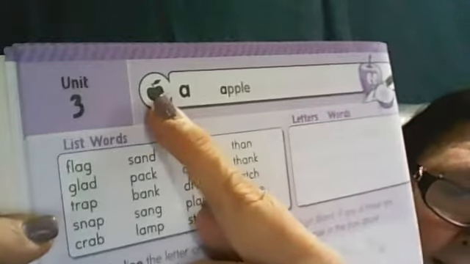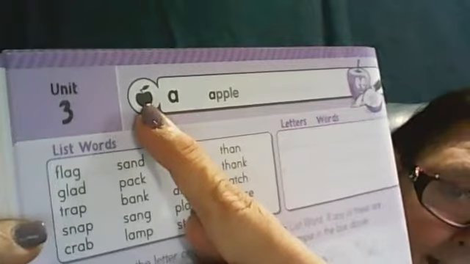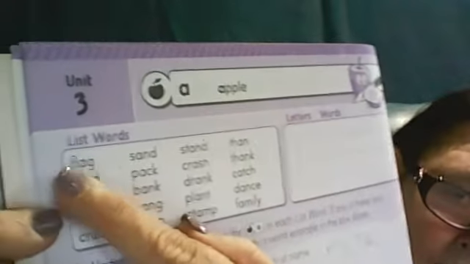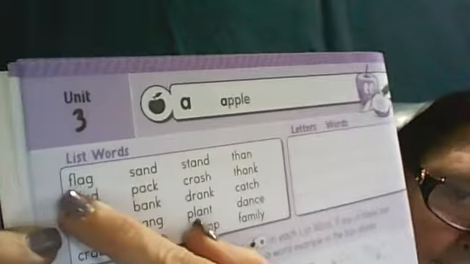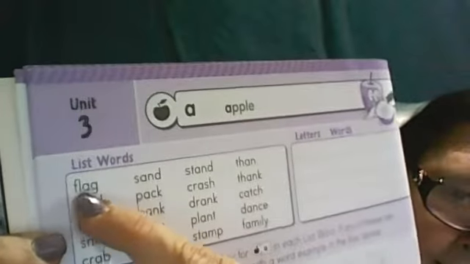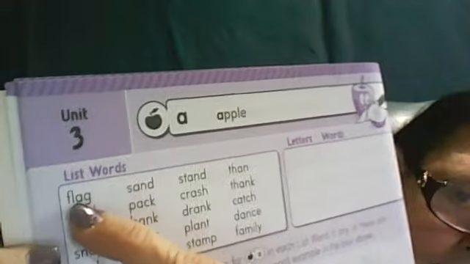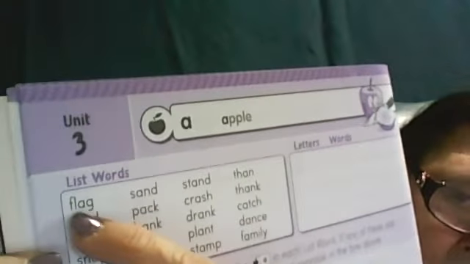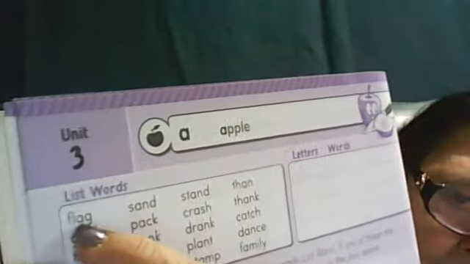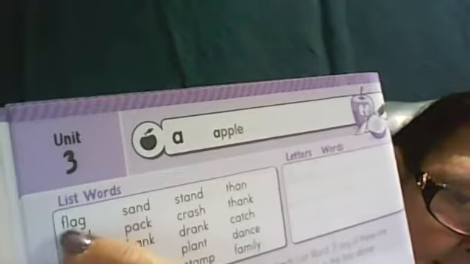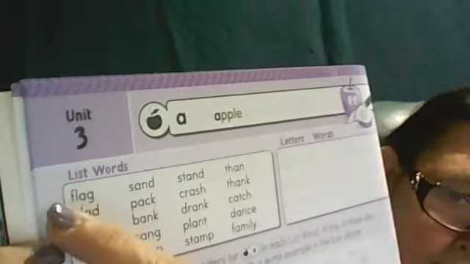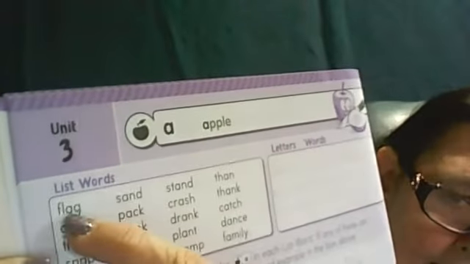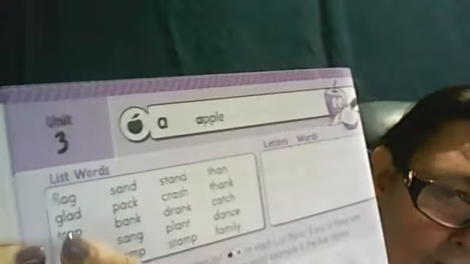Which letter makes the A? Ants on apples. A. Which letter makes the A sound? It's this letter here. So draw a little line underneath the A that says A in this word. You've done your job here, flag, and you've underlined the A because it says A.